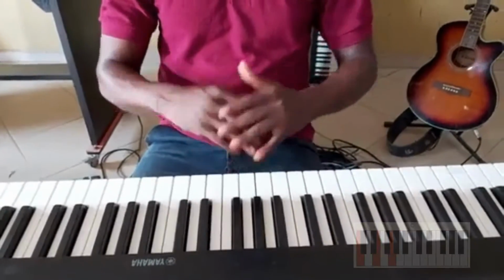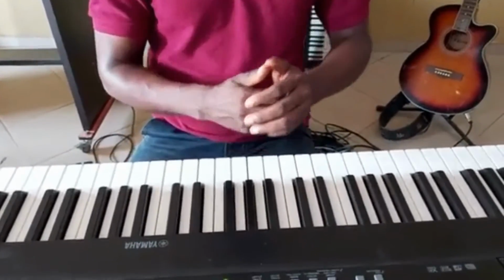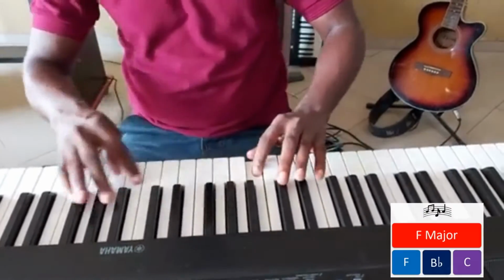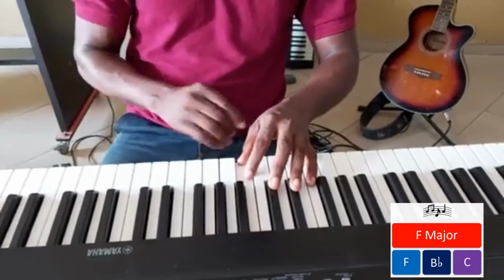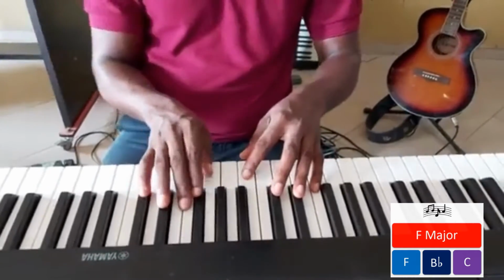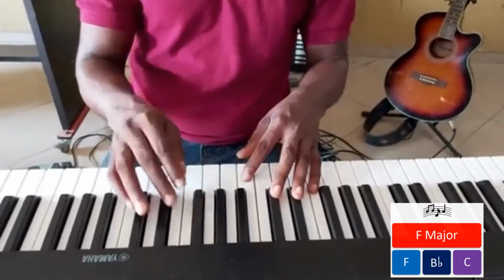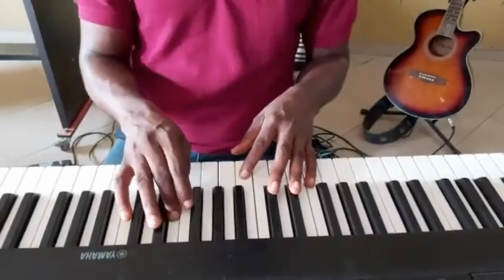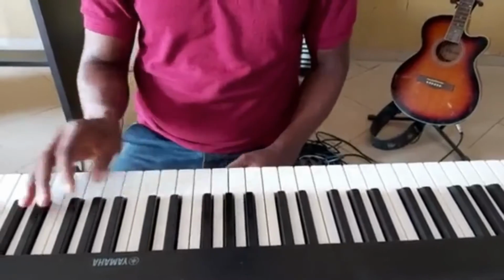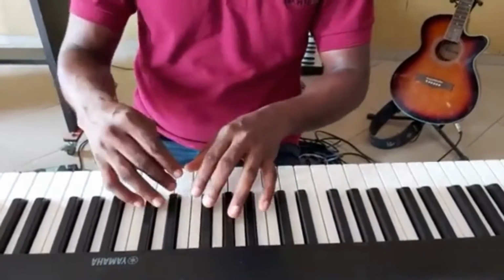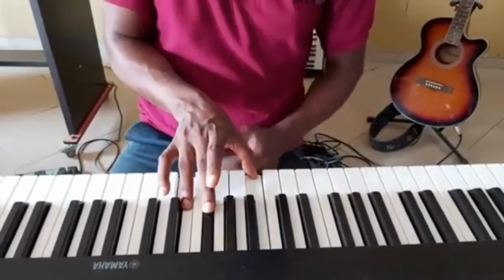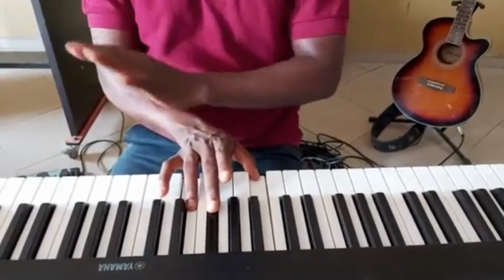Now let's go to the F major scale. On the F major scale, this will now be our root note. Remember, for the scale of F, we have the F, the B flat, which is our fourth, and then we have the C, which is our fifth. Because for the F major scale, only the B is flattened. Instead of using B, we have the B flat. So we have this. So this is our primary note for the F major scale.